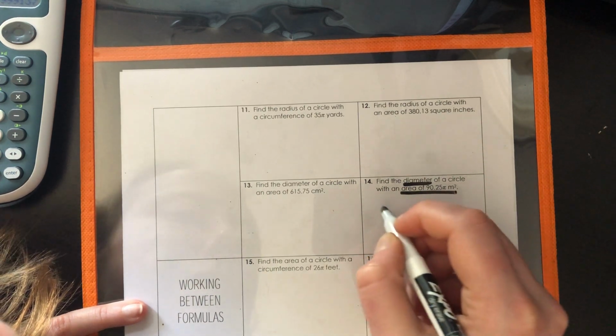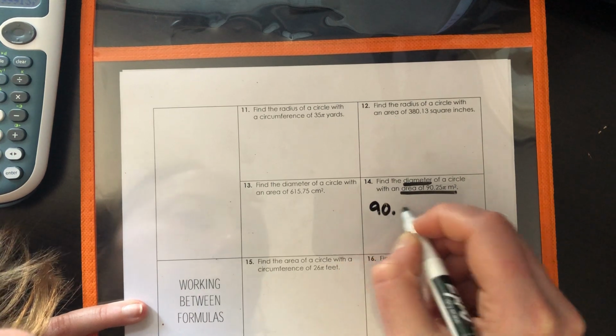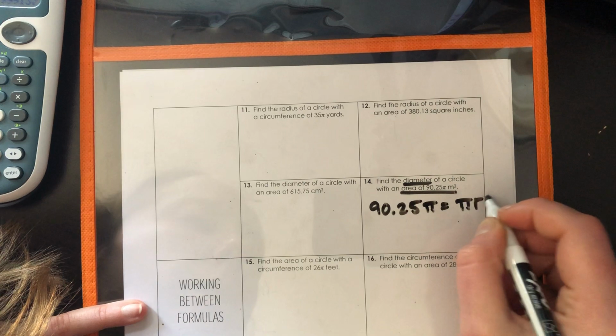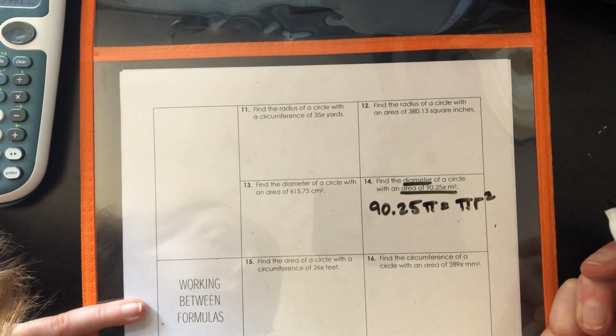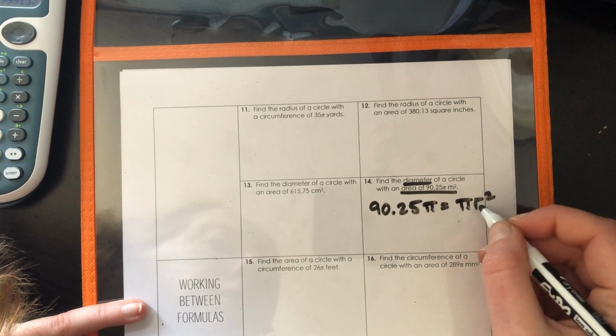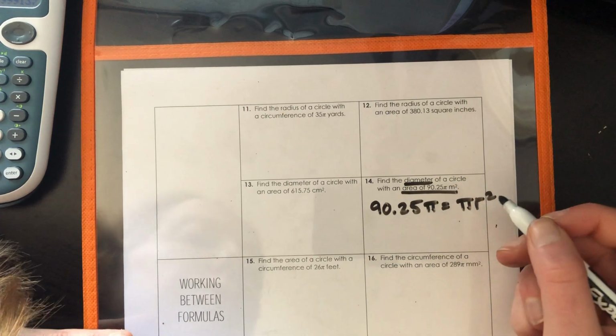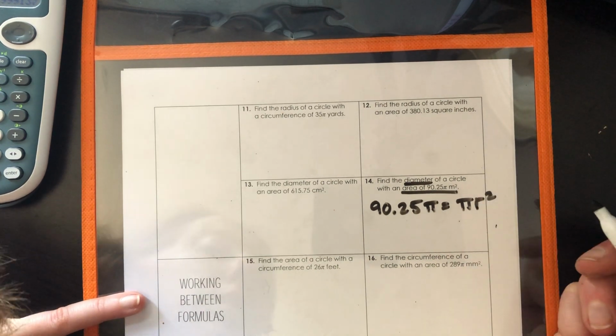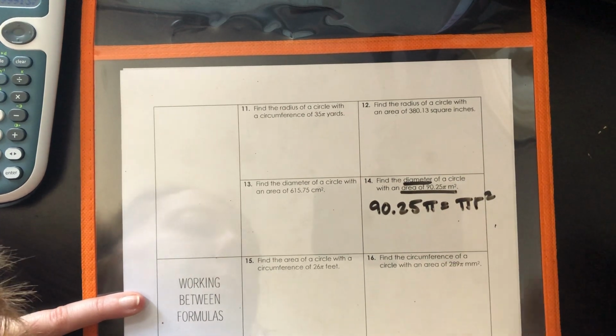So they're giving us area, so I'll put that in place of A. And the formula is pi r squared. They want diameter in the end, but the only thing I can solve for is r. It's not like circumference where you have two different formulas you can use. I have to find r first before diameter.